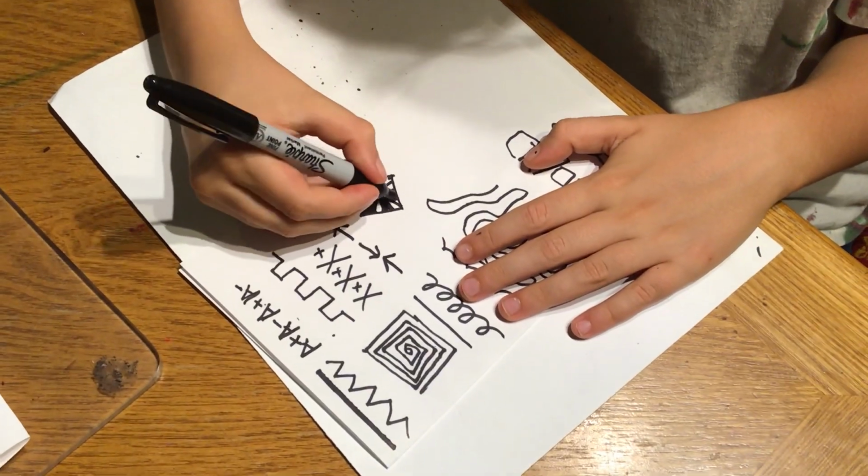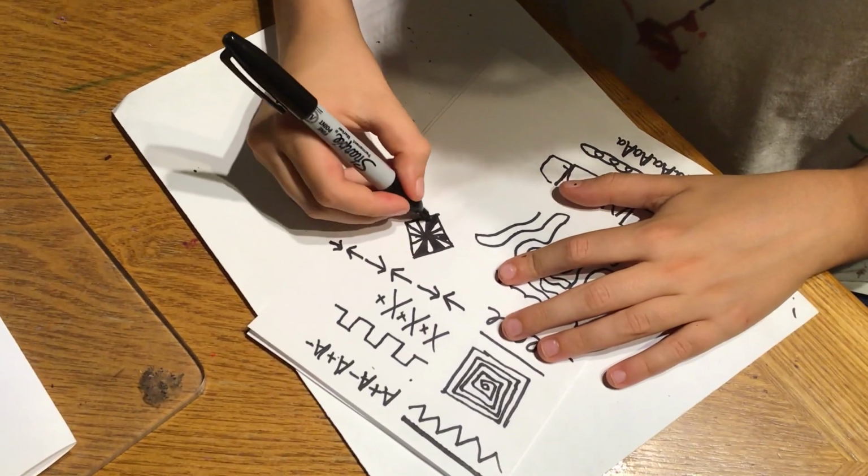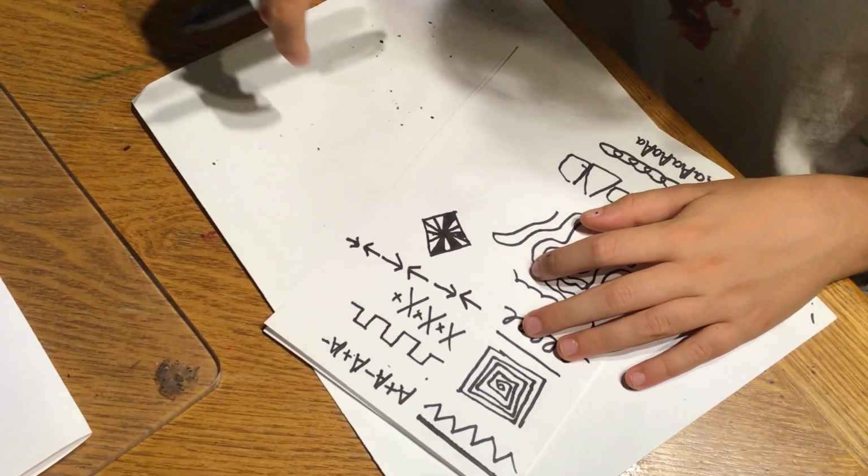Oh, and then you can color one in. Leave one out. All right. Or you can color one. Do a pattern with that. Okay. How about this one?